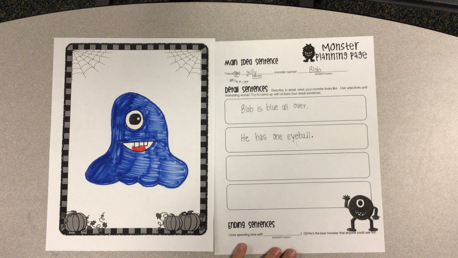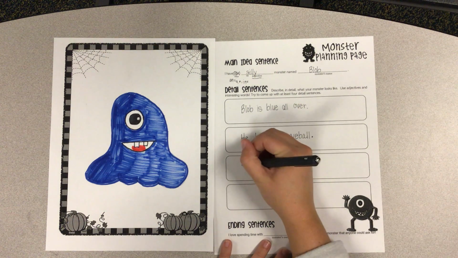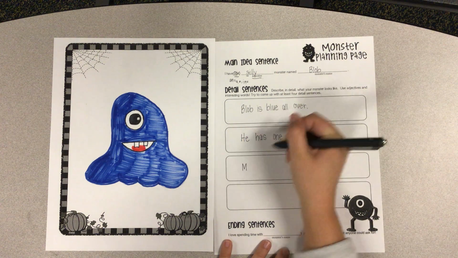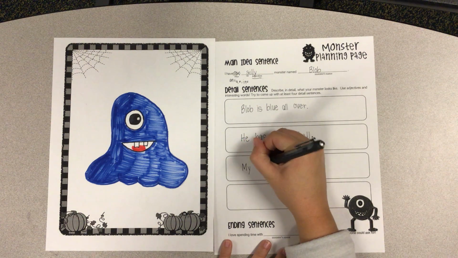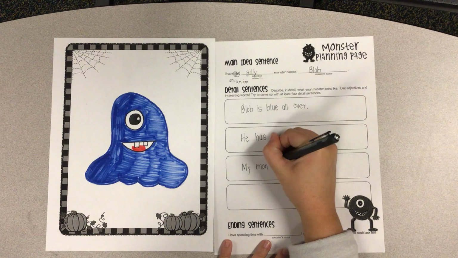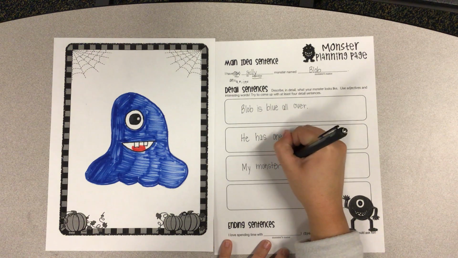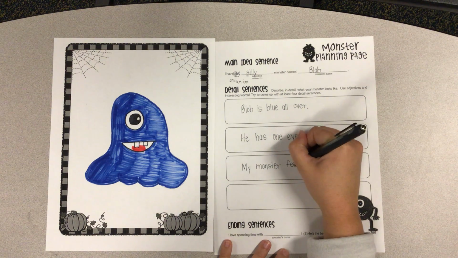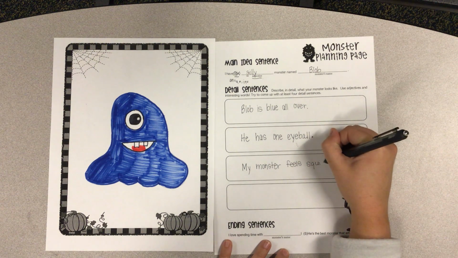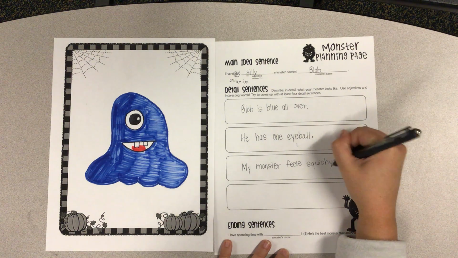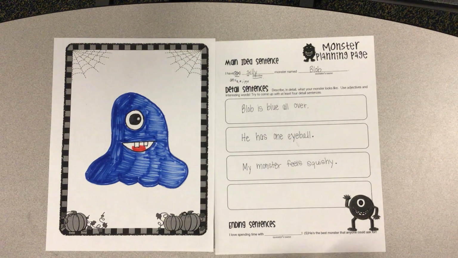He would feel kind of squishy. So I'm going to again start with a new sentence starter. I had Blob is, he has. I'm going to write my monster feels squishy. Okay, think about how your monster feels. Does your monster feel soft or fluffy? Does he feel spiky? What does your monster feel like?